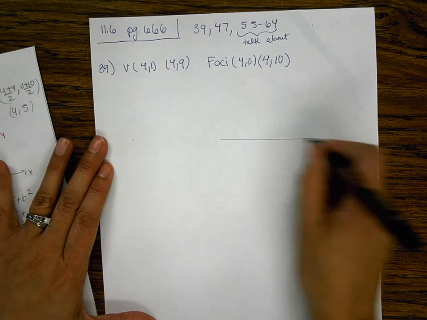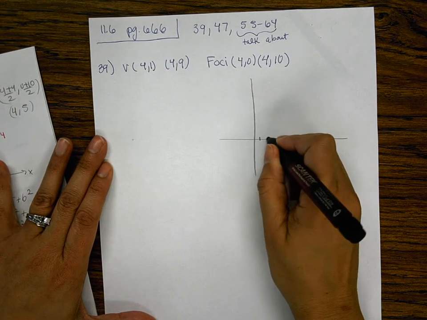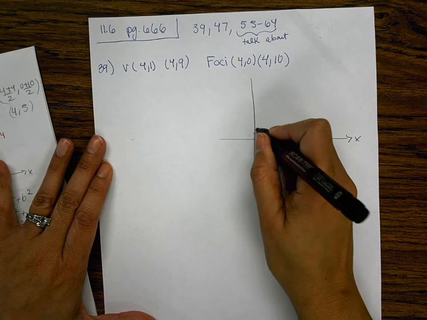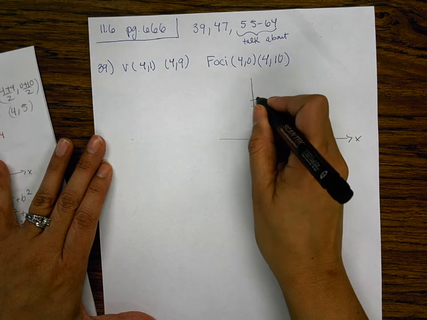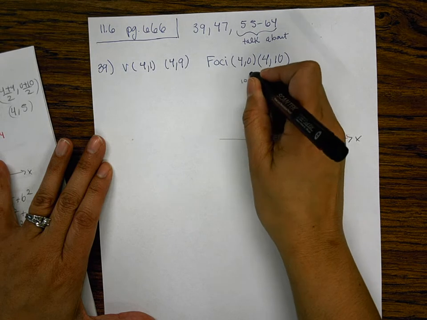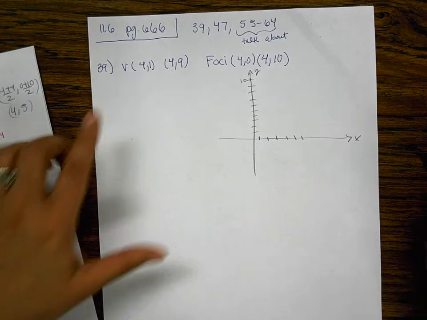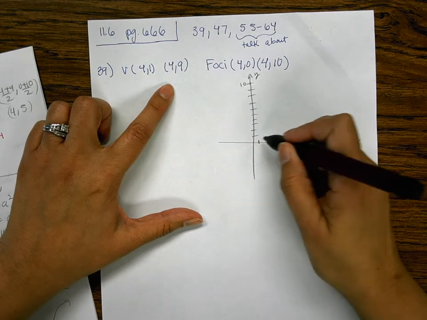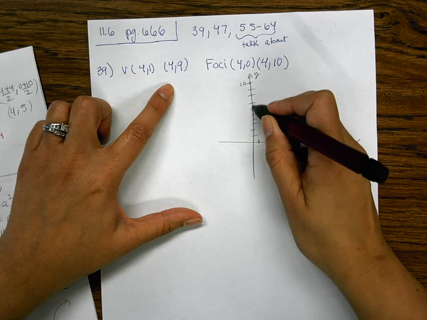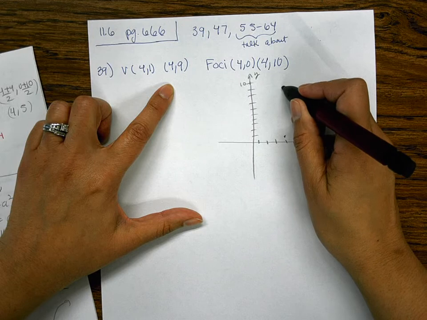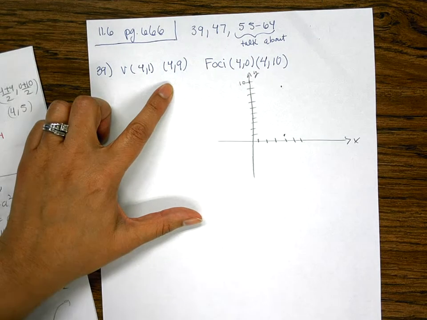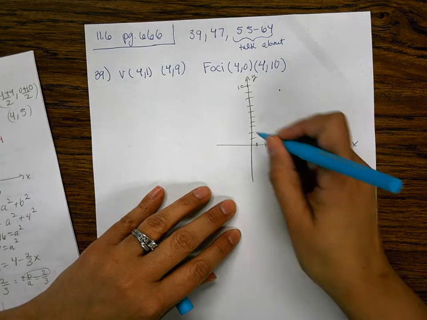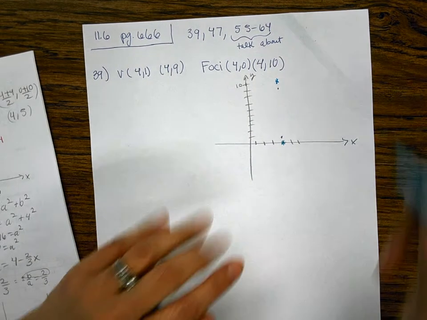So I have 4, 1 and 4, 9, 1, 2, 3, 4, 5, 6, 7, 8, 9. And I have 4, 0 and 4, 10 as my foci.